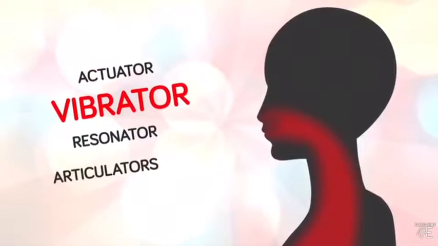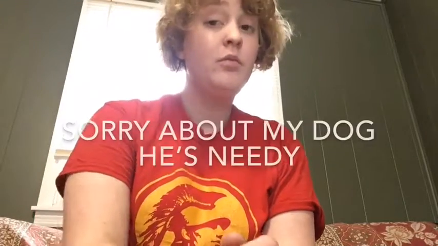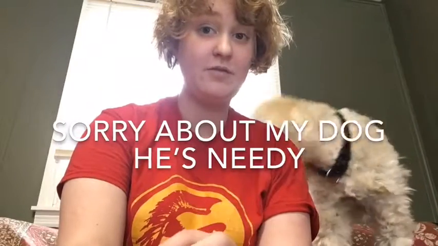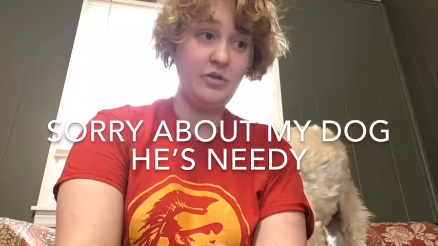Part 2, the vibrator. I already explained this one, but I'm going to go more into depth. As I said earlier, when someone phonates or basically produces a vocal sound, their vocal folds vibrate against each other. But men, women, and children all have different types of voices from each other. Children have the same type of vocal folds because they haven't hit puberty yet.